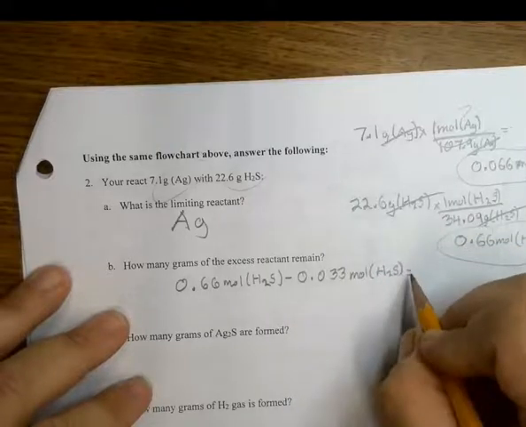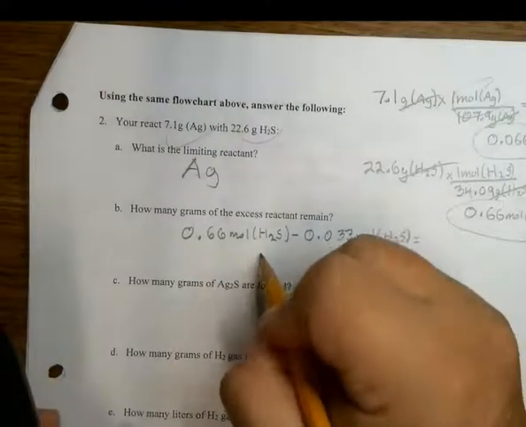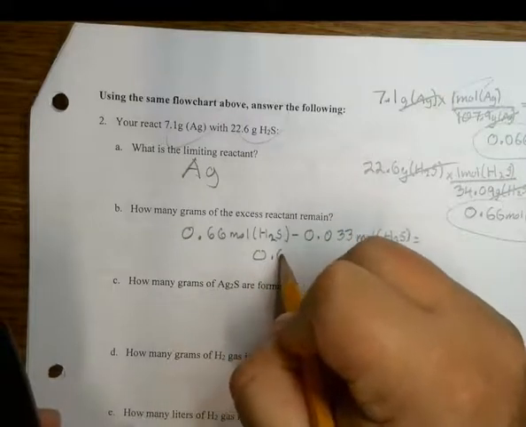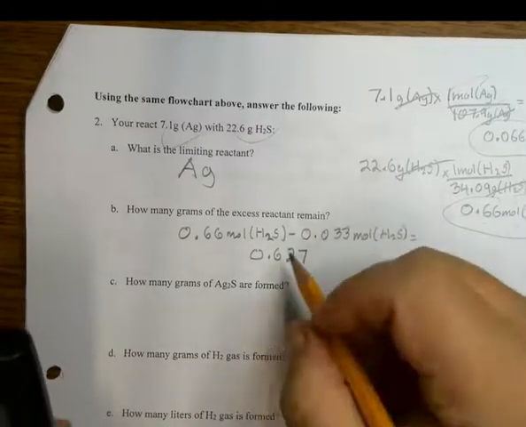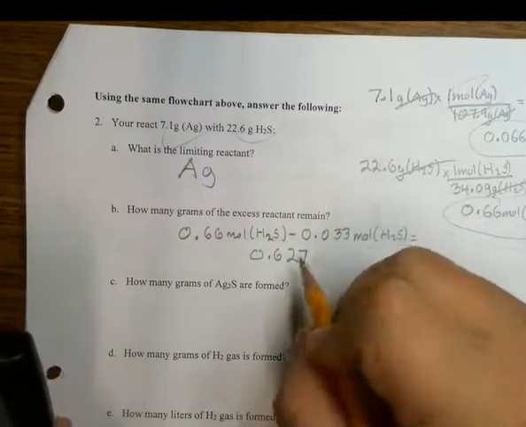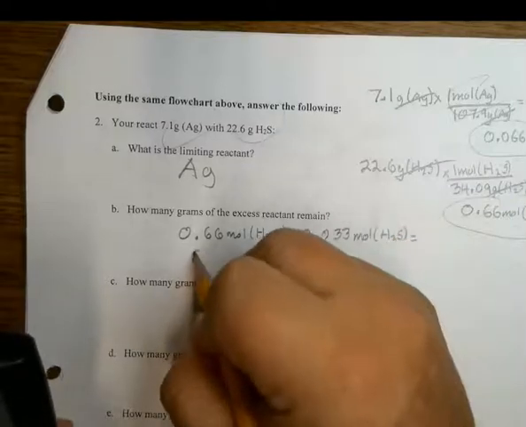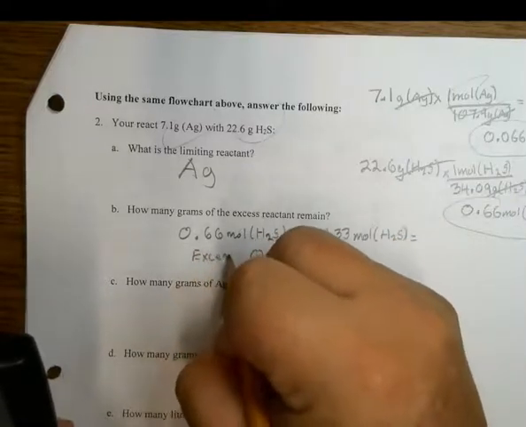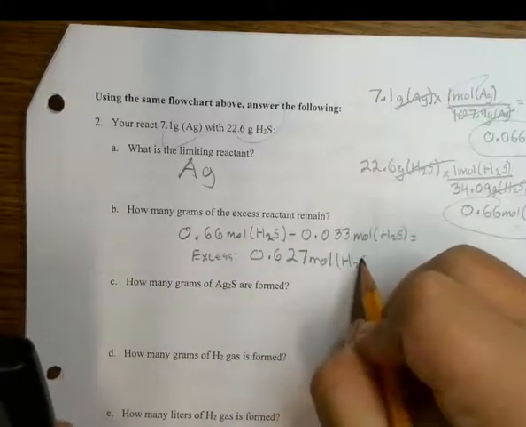And if we do the math on that, we get 0.627. I think we maybe got a slightly different number in class. Don't worry about that. And that's moles. So this is excess of H2S, which was our excess reactant.